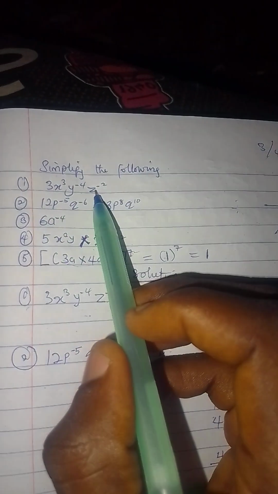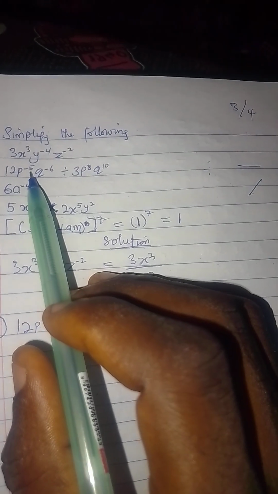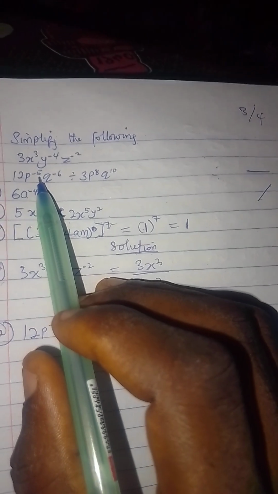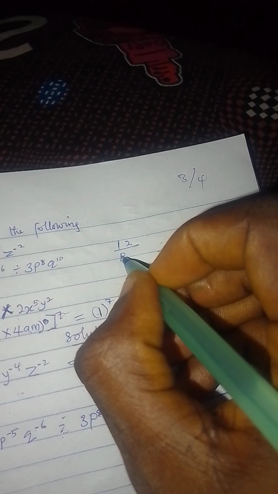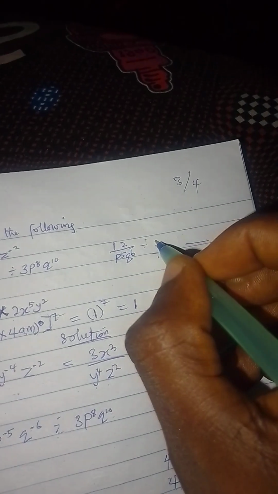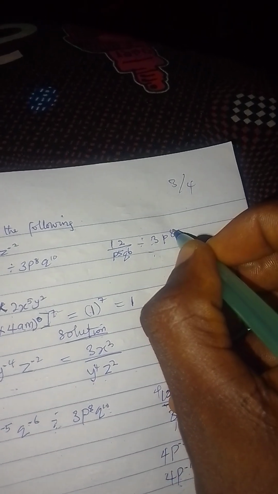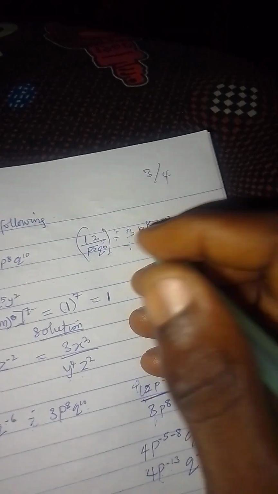Anytime you're solving and you notice a negative sign, if you have to work this out with something else, just like this and this, don't be in a hurry to take this down. Even if you do that, you will still get your answer correctly. Do you understand? You still get to answer correctly. If I decided to solve this one by saying 12 over p to the 5, q to the 6, divided by 3 p to the 8, q to the 10, if I solve, I will still get my answer.